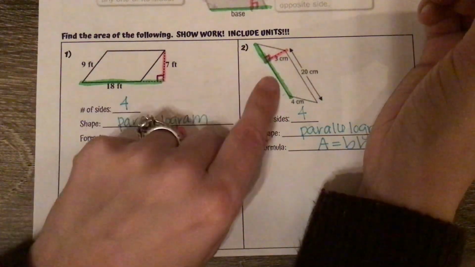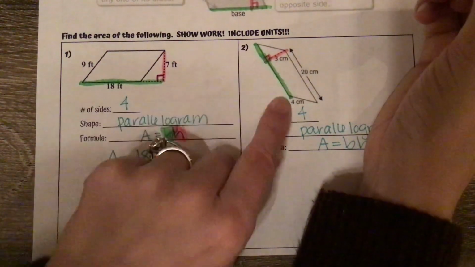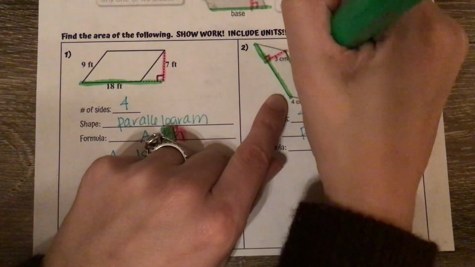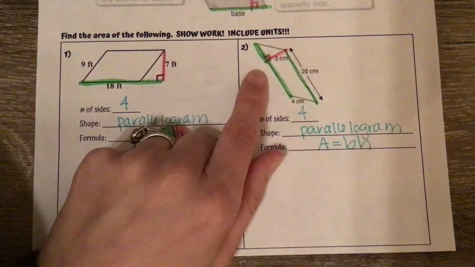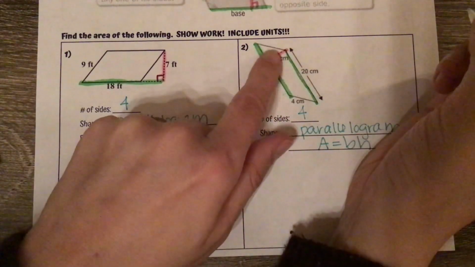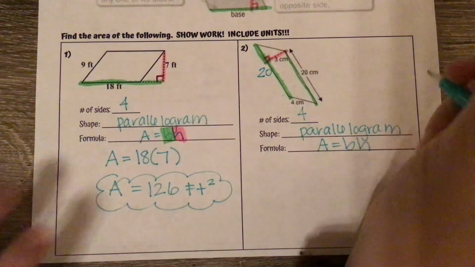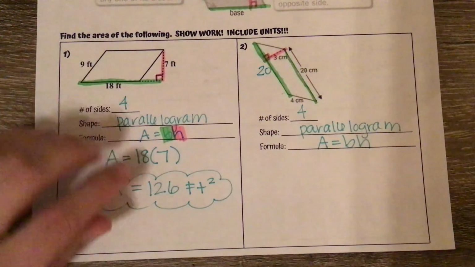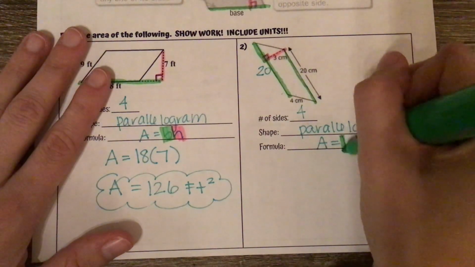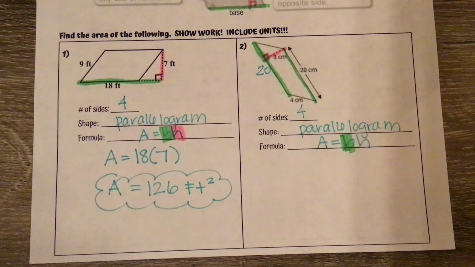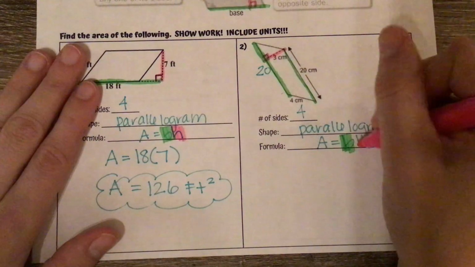But what we have to remember is this side right here is the same as this opposite side. So the left side is equal to the right side. So if the right side is 20, the left side is also 20. So again, when we're plugging in, we highlighted our base in the green. We highlighted our height in the pink.